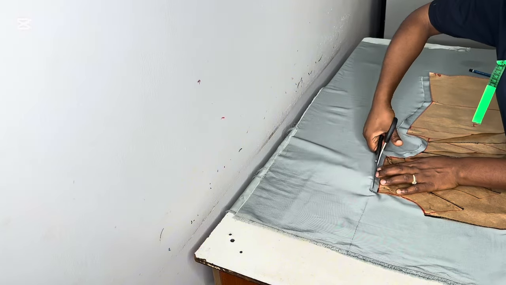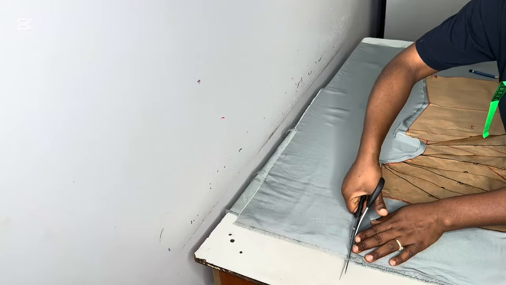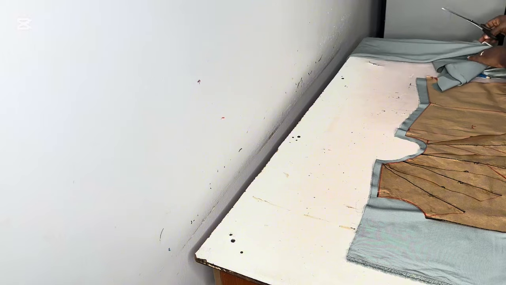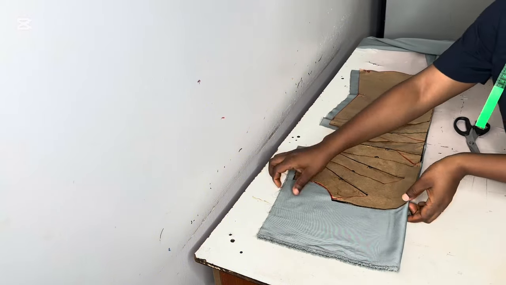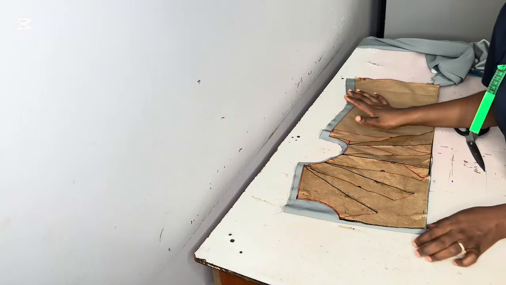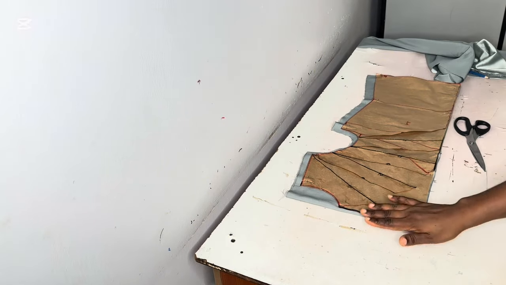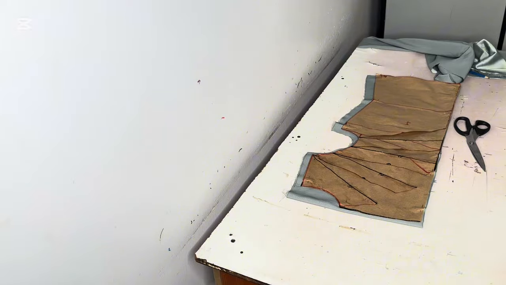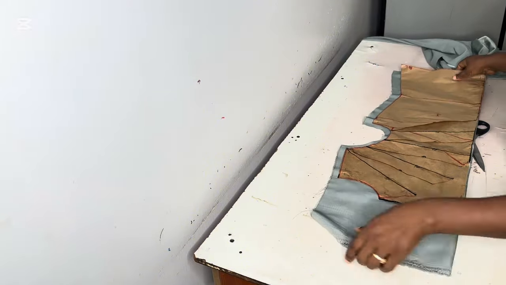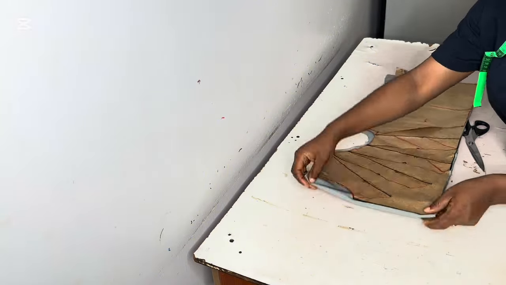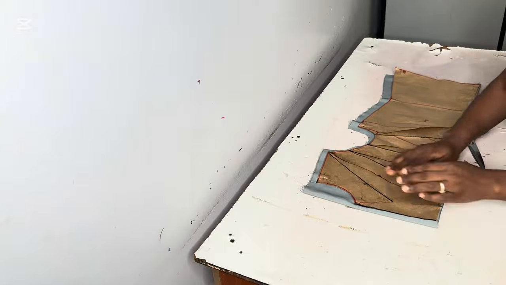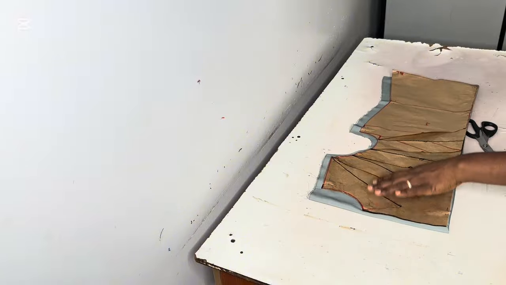Okay, yes, I made that connection up and then cut out straight. Okay, so this is what we have. Can you see? Now the next thing is to fold your facing inside down like so. Can you see? This is it. Remember I told you that facing is 6 inches. Now you fold it inside.